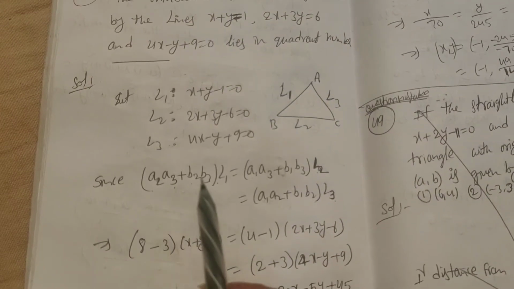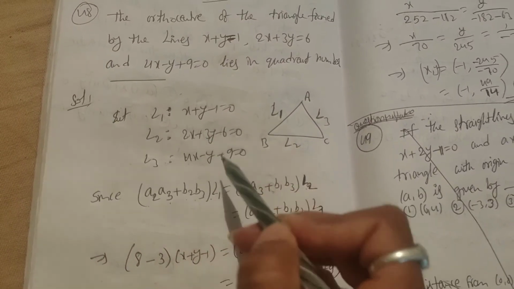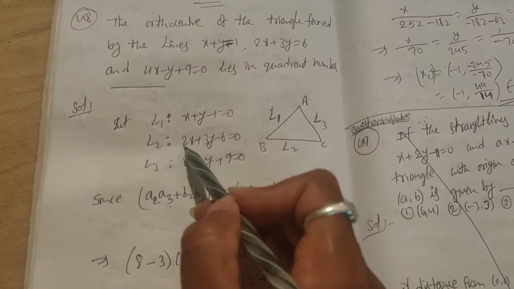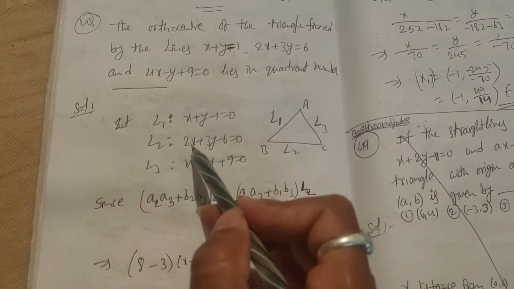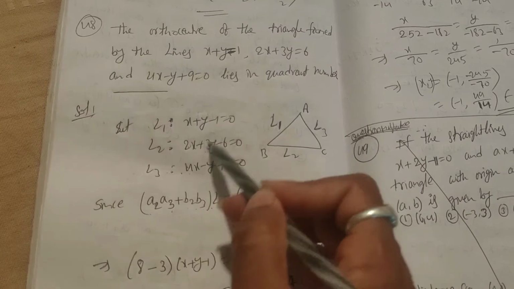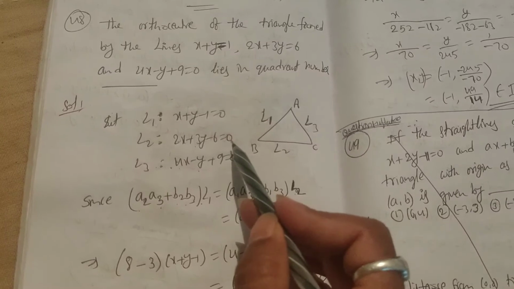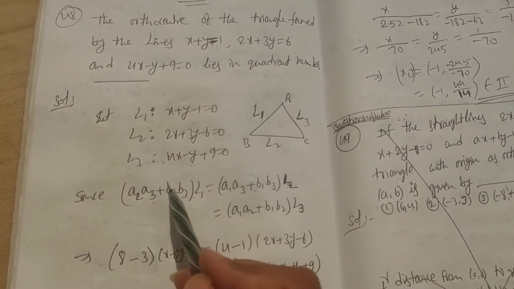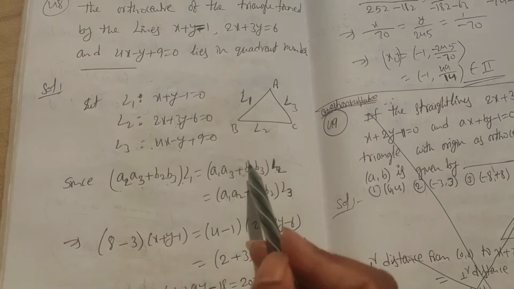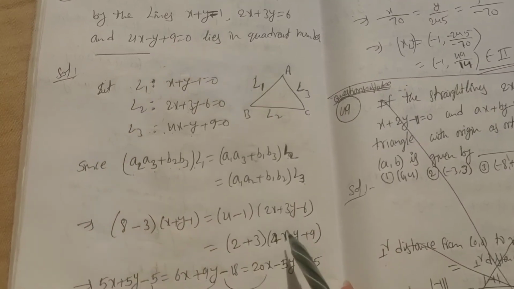So simplify: a2 a3 plus b2 b3 is 8 minus 3, into l1, that is x plus y minus 1, is equal to a1 a3 plus b1 b3, 1 into 4 plus 1 into minus 1, 4 minus 1, into L2, that is 2x plus 3y minus 6, is equal to A1 A2 plus B1 B2, 1 into 2 plus 1 into 3, that is 2 plus 3, into L3, that is 4x minus y plus 9.